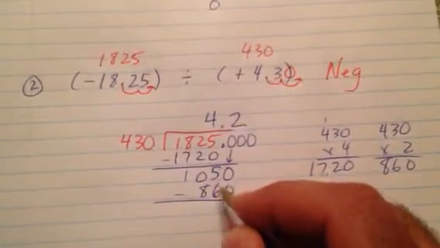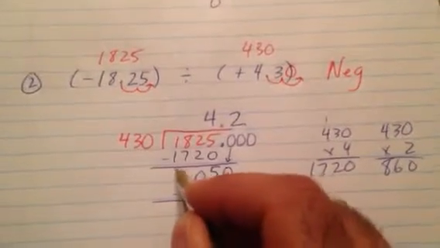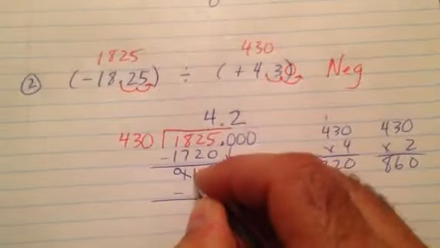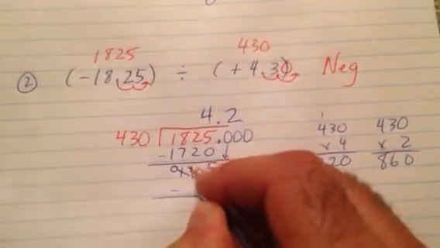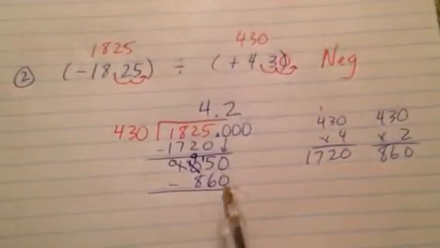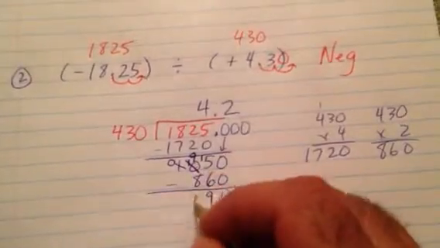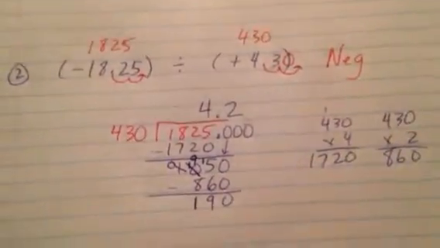0, 5 take away 6, can't do it, got to borrow from the 0, can't do it, got to borrow from the 1, becomes a 0. This 0 added here, the 1 becomes a 10. Cross that out, making it a 9. Now I can add the 1 here, making it 15. So 15 take away 6 is 9. 9 take away 8 is 1, and I don't have to worry about that 0.